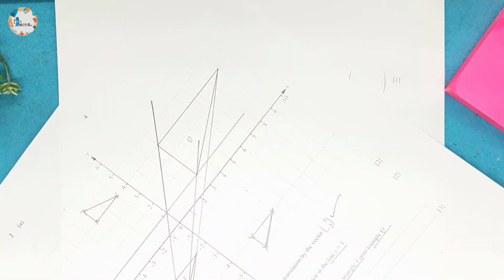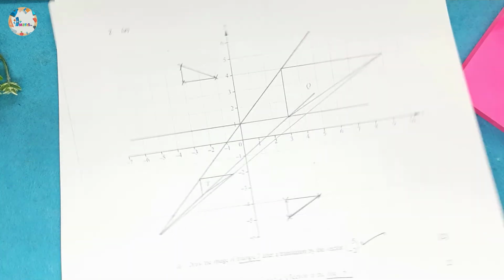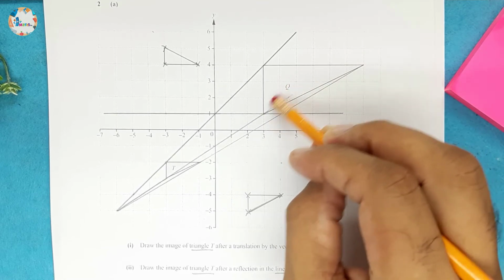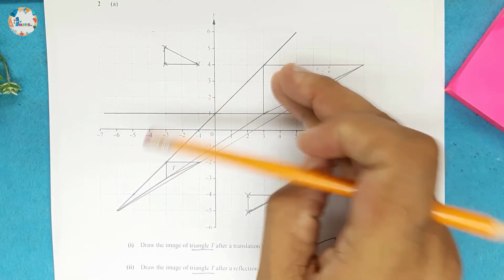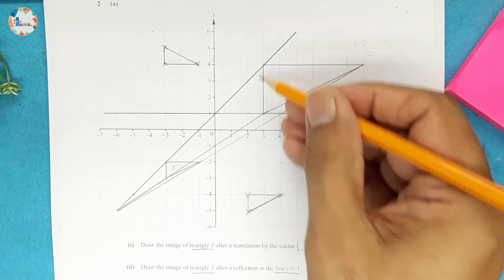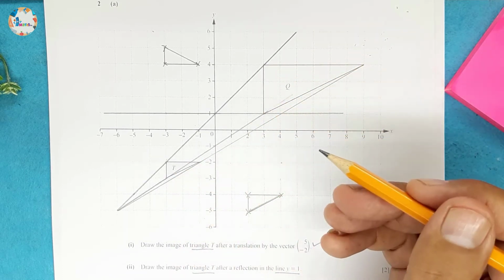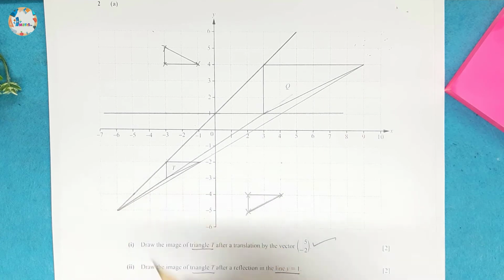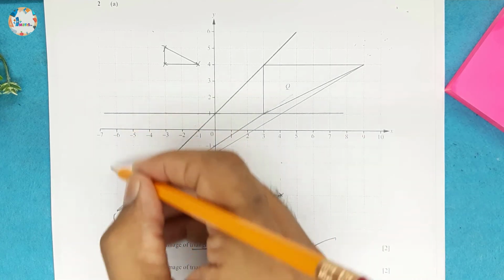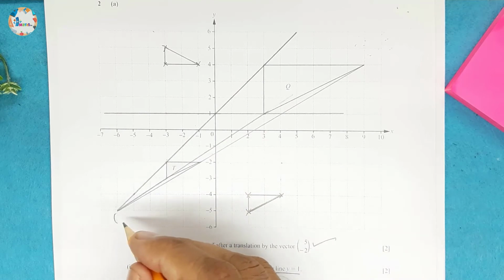So this is enlargement basically. So we can see this is enlargement by scale factor. So this is 1 unit, this is 1 2 3 units. So this is enlargement by scale factor 3 about this origin, and the coordinates of origin are -6 and -5.